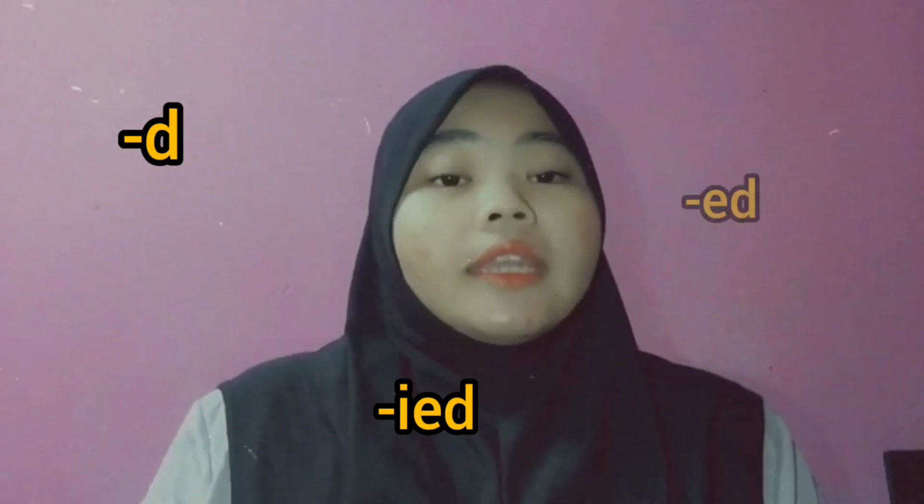Basically, irregular verbs are the verbs that do not follow the rules, the rules of adding d, ied, and ed at the end of the word. There are 4 ways that we can differentiate between the regular and irregular verbs. The base form, the past participle, and the simple past are all the same. For example, cut, cut, and cut.